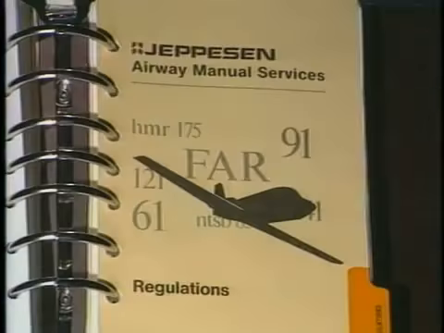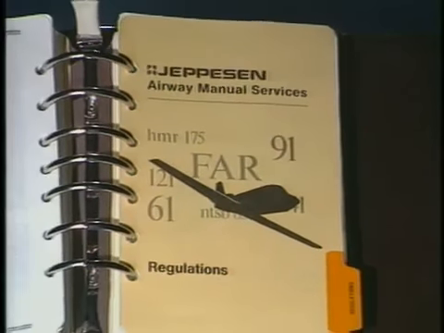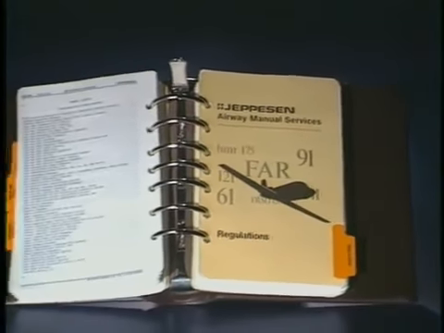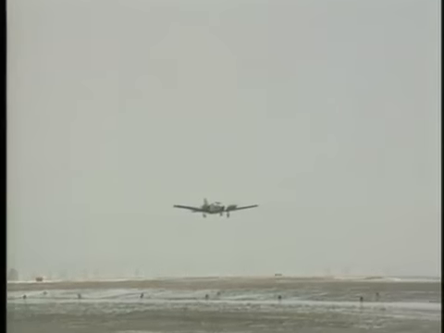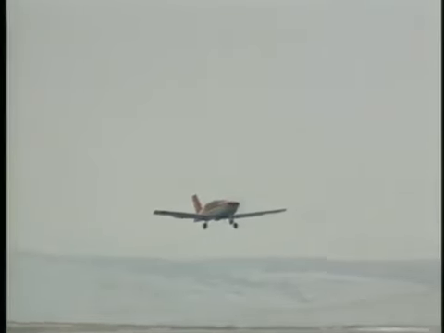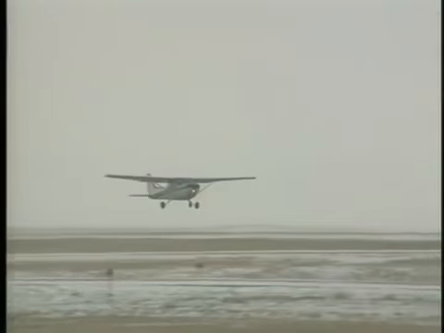The foundation for instrument approach procedures comes from the Federal Aviation Regulations and other official FAA documents, such as the Aeronautical Information Manual. It's important to study these sources frequently to keep the procedural side of your IFR skills in top shape.